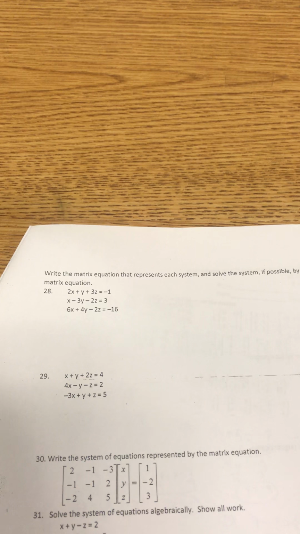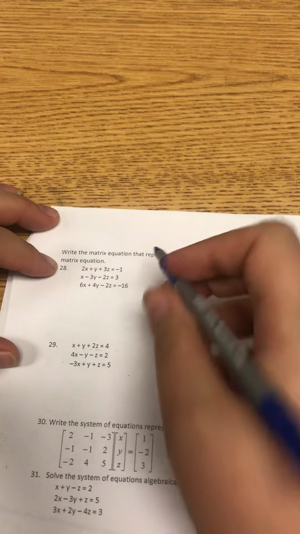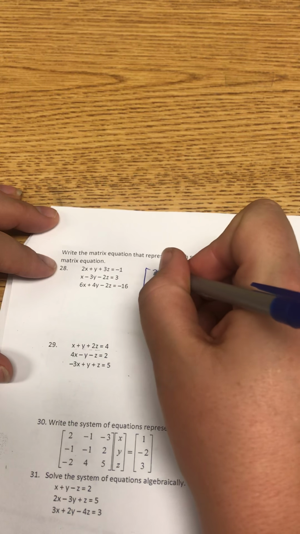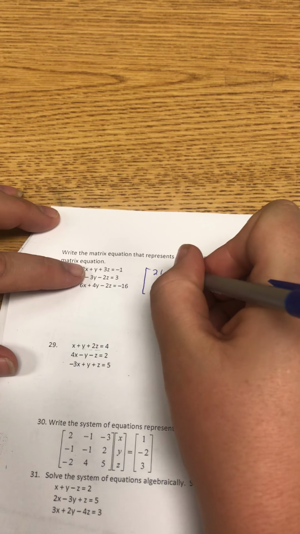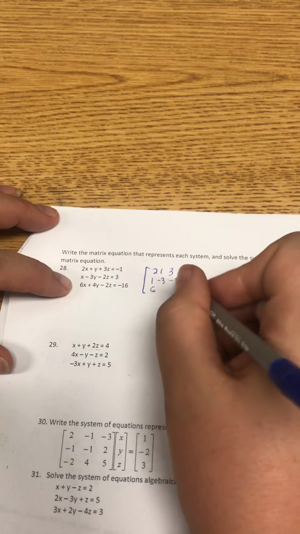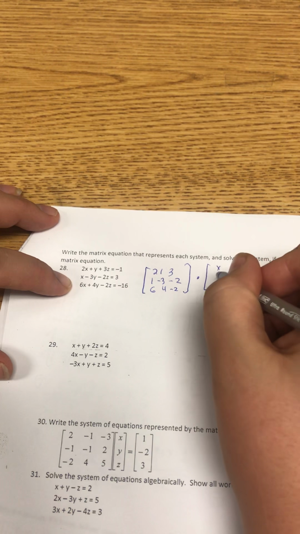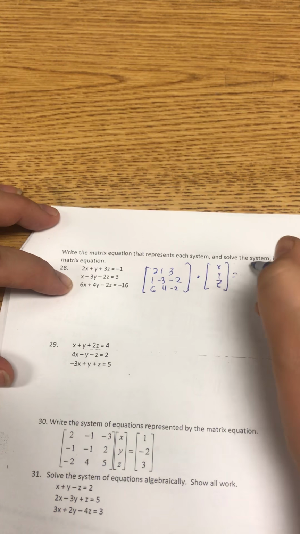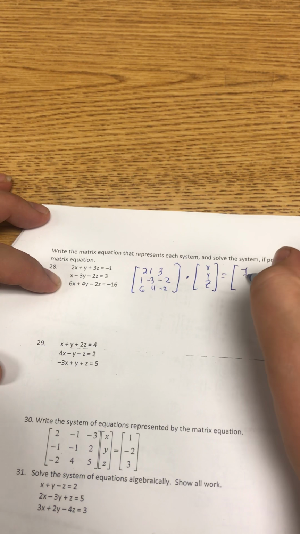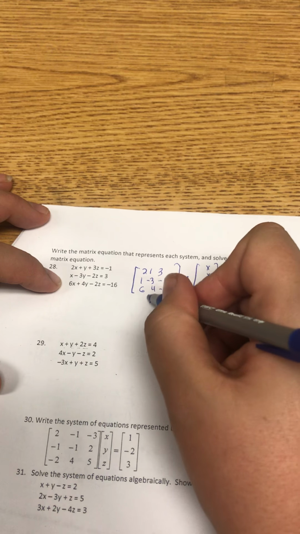Okay. Now we're moving on to our solving. We are going to be writing a matrix equation for each, so we're going to be making sure it's in standard form first, and then we're going to be stealing the coefficients. So this becomes 2, 1, because this is 1y, 3, 1, negative 3, negative 2, a 6, a 4, a negative 2, times xyz equals negative 1, 3, and negative 16. This is matrix A. This is matrix B.